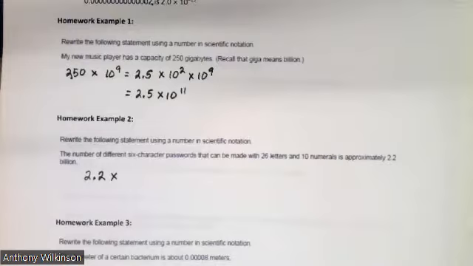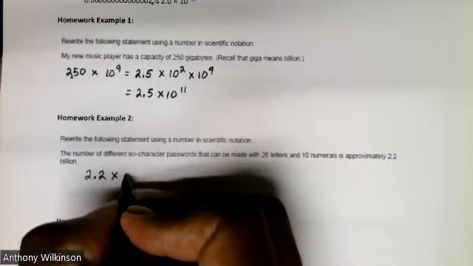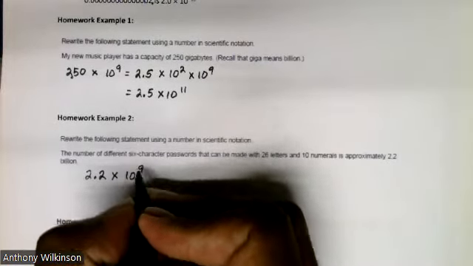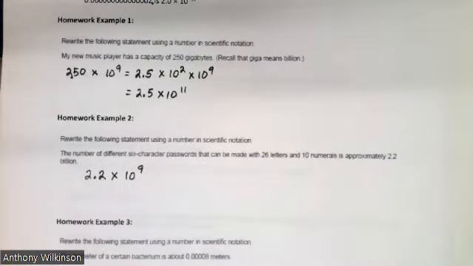Now, the word billion, okay, that represents 10 to the 9th power. And it's already in scientific notation, so I don't need to simplify this any further. So in scientific notation, it's going to be exactly 2.2 times 10 to the 9th power.